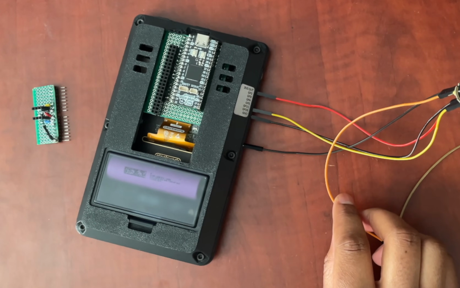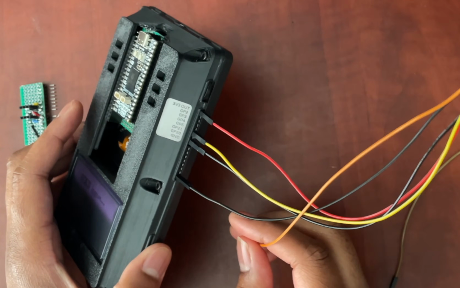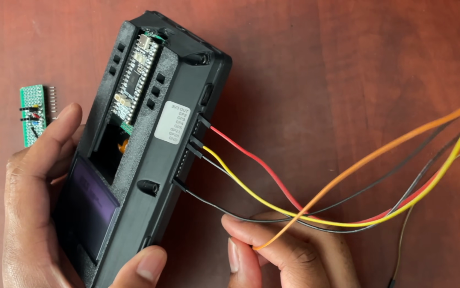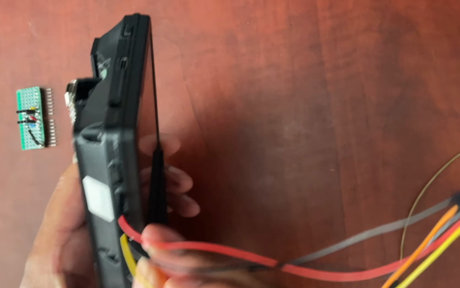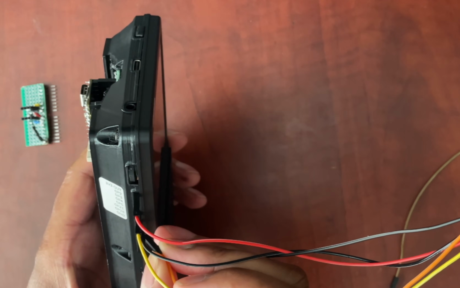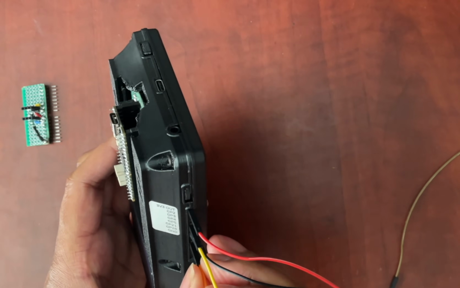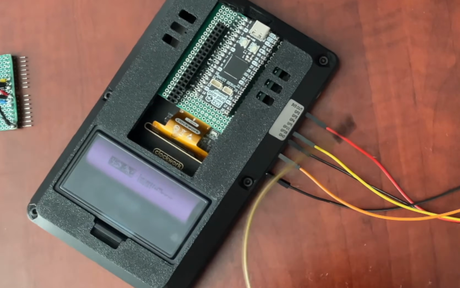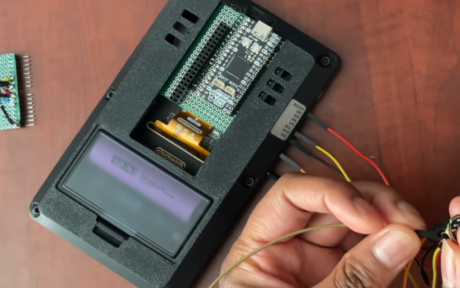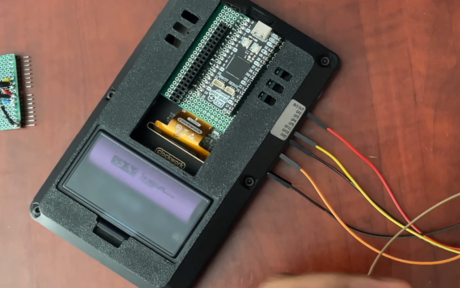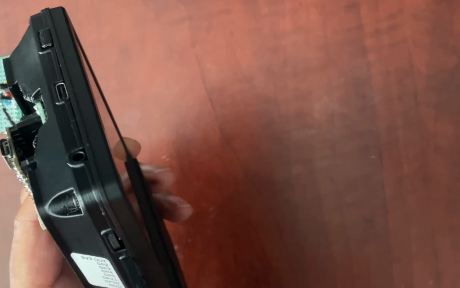This one is going to go to GP1, which is the same thing that's labeled UART0TX. This is our 3v3. This is our RX. This is our TX. And then the last one goes right above it. SCK. Boom. This one goes right above it.